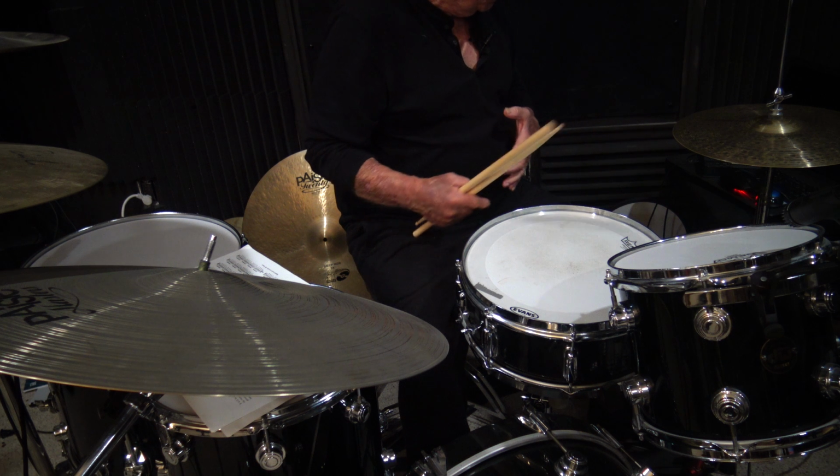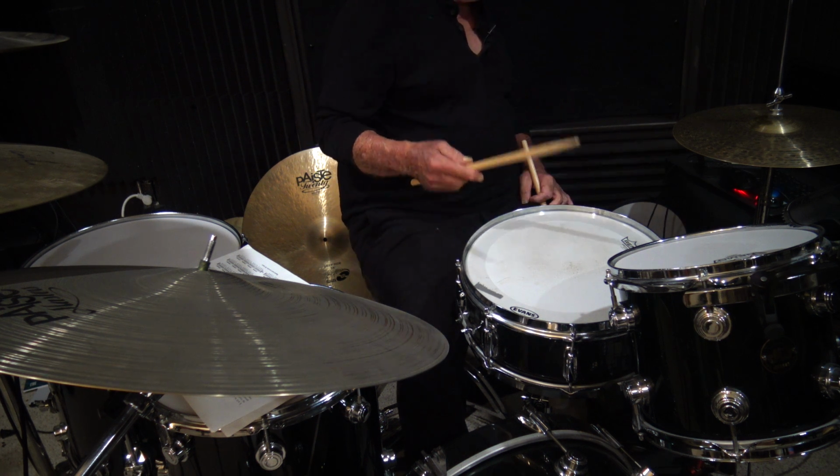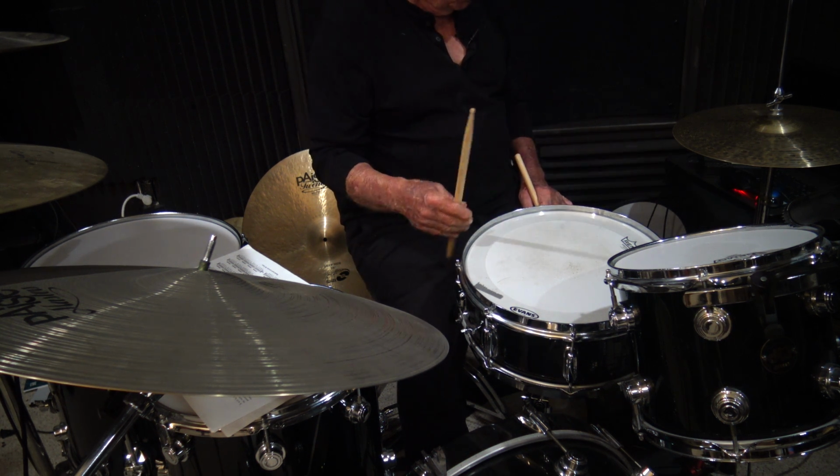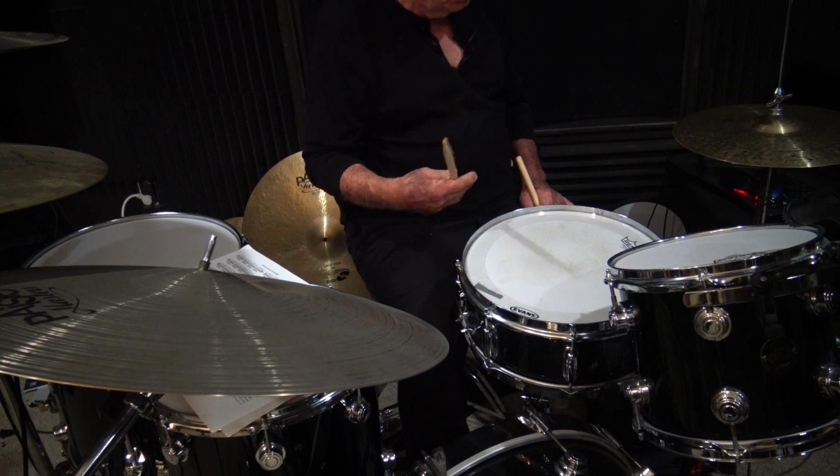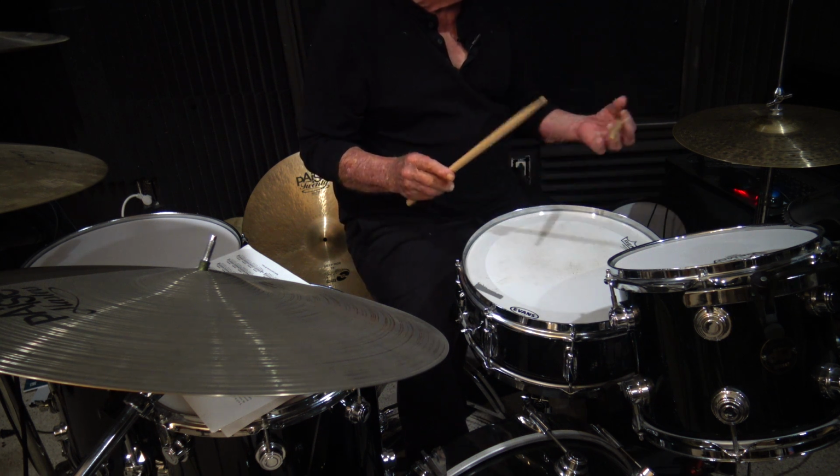So I was going to do some pad work, but let me just do the drums. All the drums. I have a snare drum. So you should be doing at least the left-hand side of the page. Half strokes.